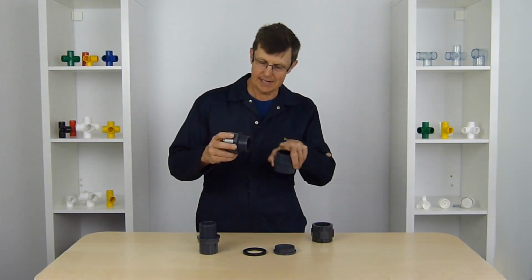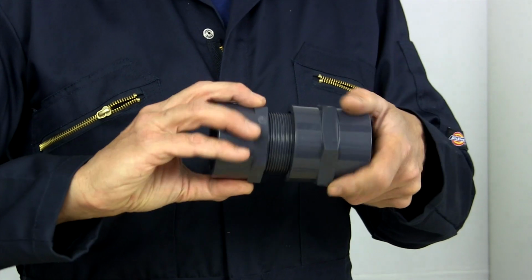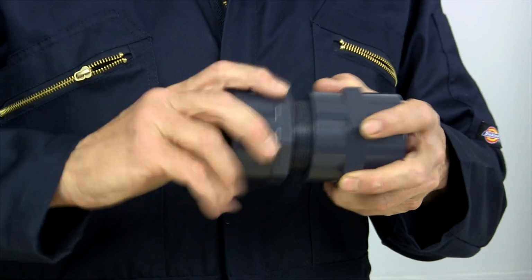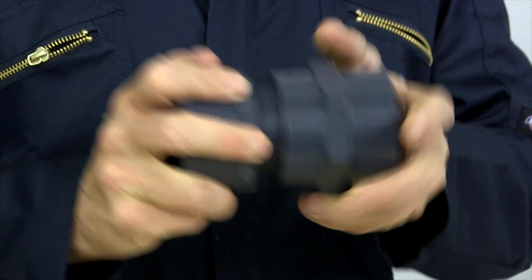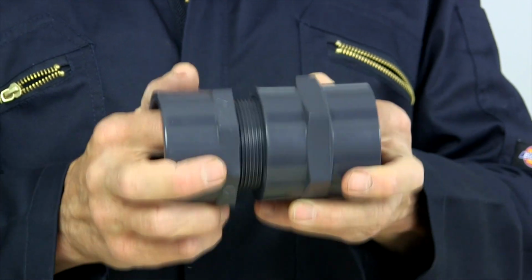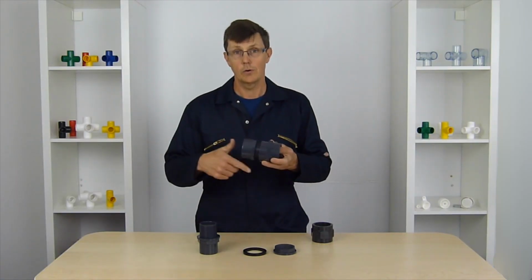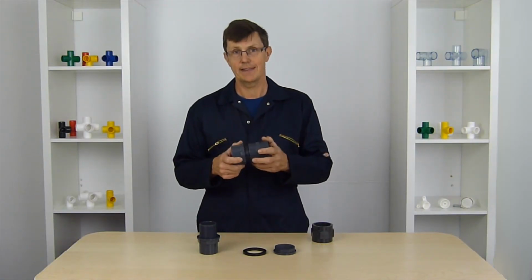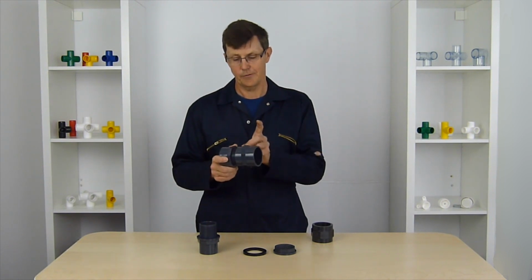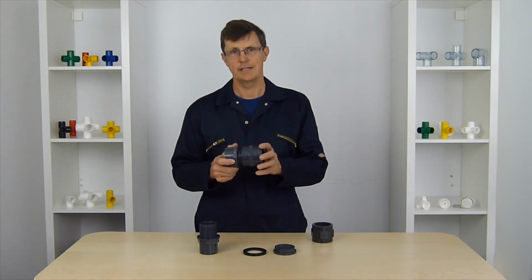This one here is a tapered male, so it's tapering down towards the end of the thread a bit, and I'll thread this into my tapered female, and that's gone in about 4 or 5 thread lengths. Now the thread is locked up nicely, so that's going to give us a nice seal. Obviously we need to use PTFE tape or cord or hemp or something like that to seal the thread, but 4 or 5 threads is plenty to seal it.